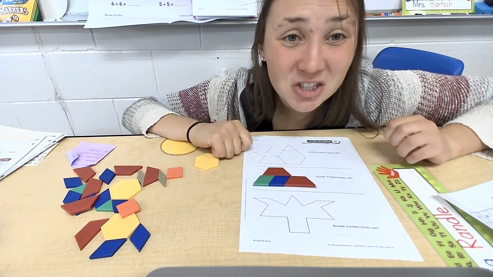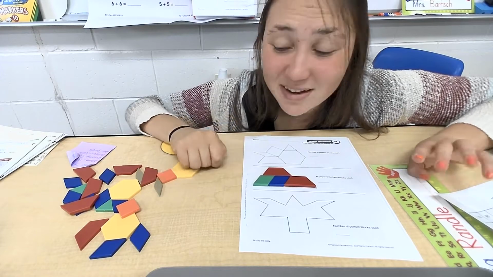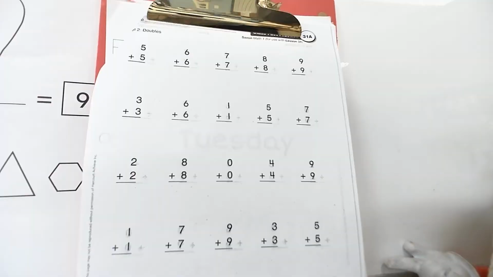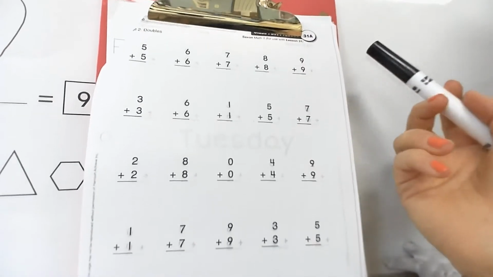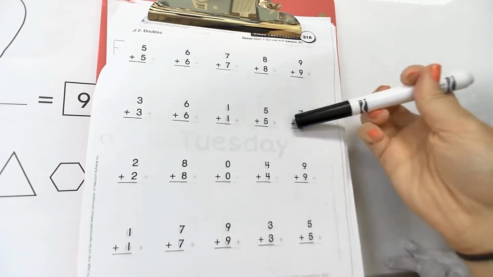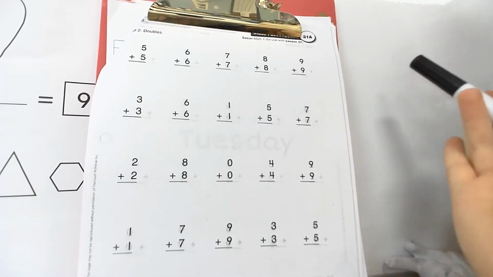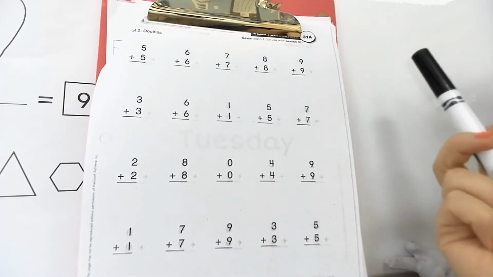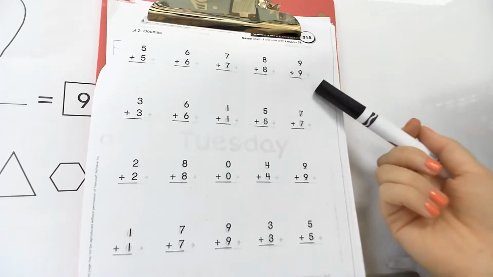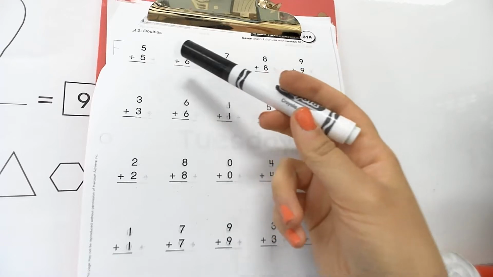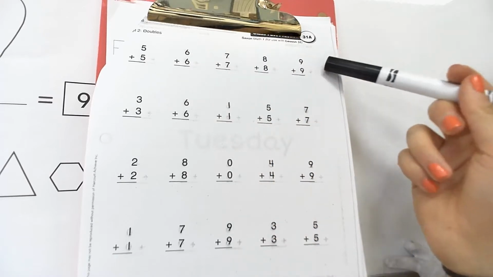So I'm going to transition to the fact practice. Go ahead and find your fact practice number 31. All right, 5K, you can find your fact practice number 31A. I put you really close so that you can see all the problems and that you can see my writing really clearly. That's why you won't be able to see my face, but at least you can see all the numbers. So today we have more doubles practice. We have doubles practice from 5, 6, 7, 8, 9. We go all the way up to 9 today.